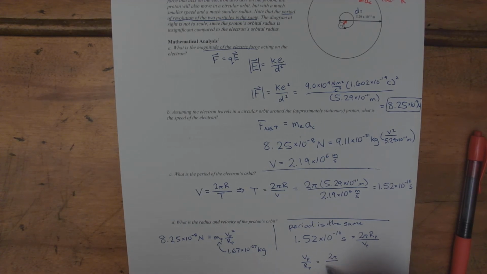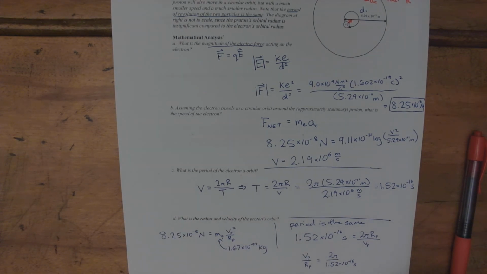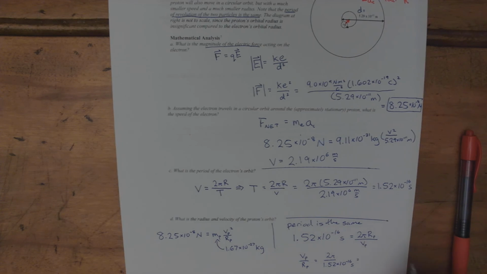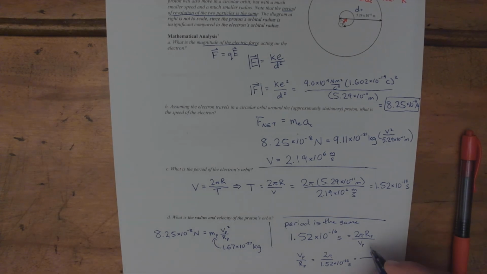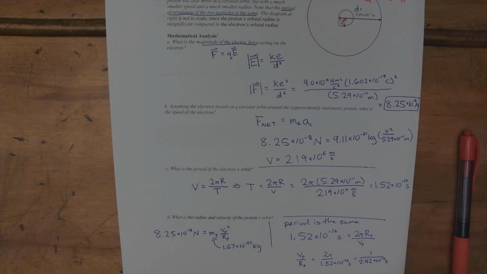This would be equal to 2 pi divided by 1.52 times 10 to the negative, is that a 16? Yeah, that's a 16. 10 to the negative 16 seconds. I actually did it the other way when I calculated it before. So this is 1 over 2.42 times 10 to the negative 17 seconds.